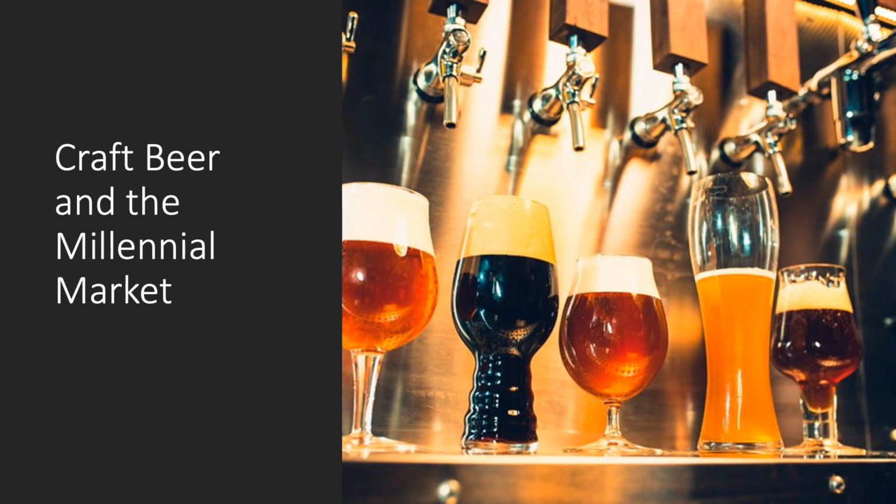Going back to the perceptual map idea on the last slide, with the rise of craft beer, they were able to see where there was opportunity in the market, and to see that this generation really thrives on very specific attributes, as I mentioned, such as health, sustainability, environment, and purpose. Again, it's about seeing those opportunities and how you can capitalize on them in the marketplace.